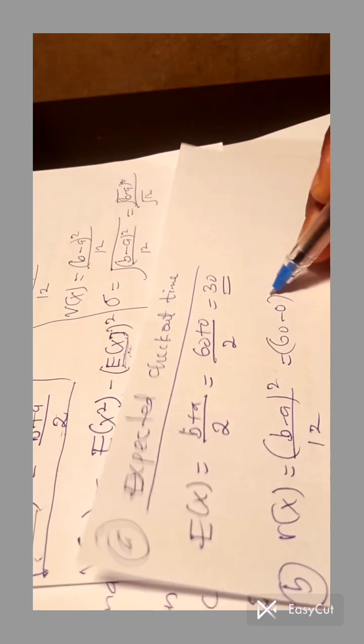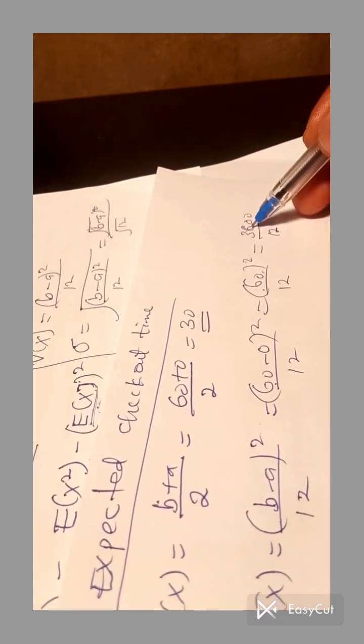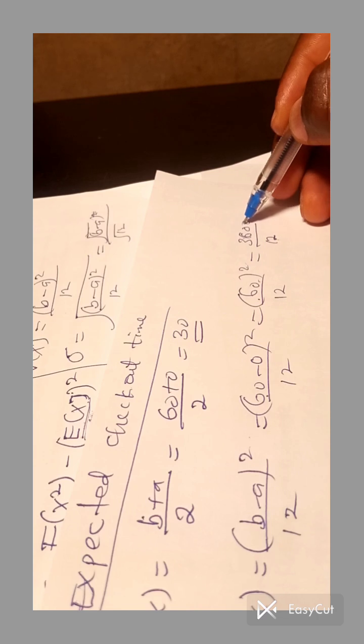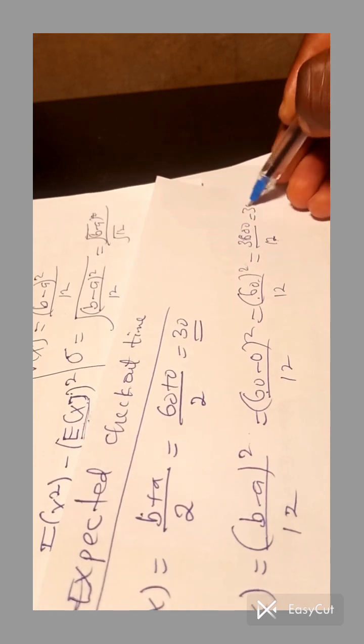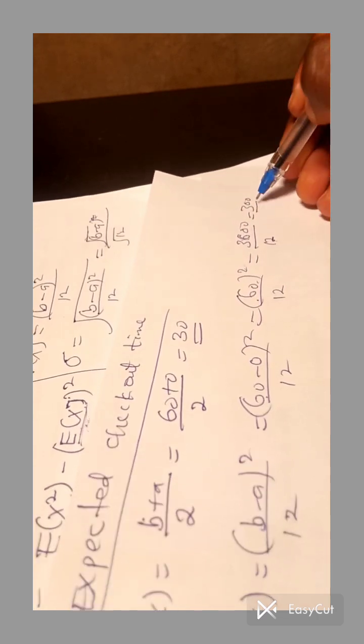B is 60 minus 0, all squared all over 12. We know that 60 minus 0 is 60, and 6 squared is 36, and the zero follows, all over 12. If 12 goes into 36, we get 3, and these zeros will follow. So that gives us 300. That is the variance.